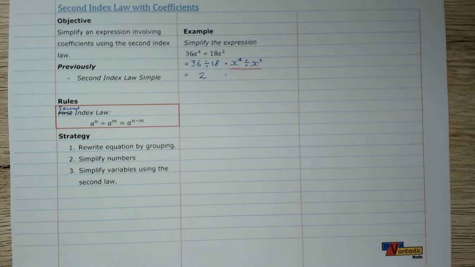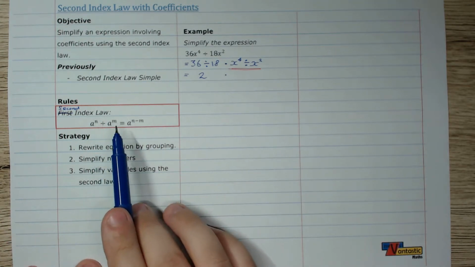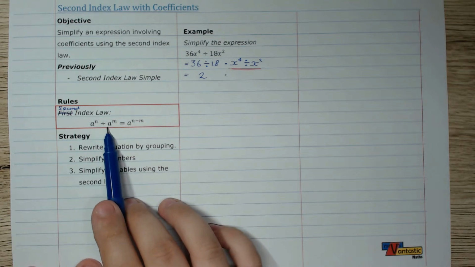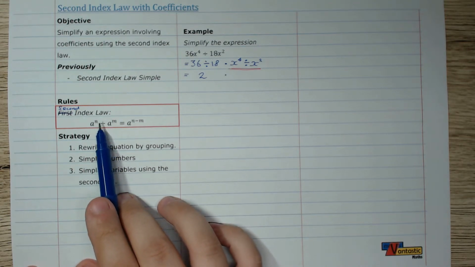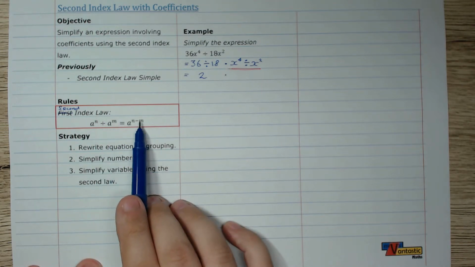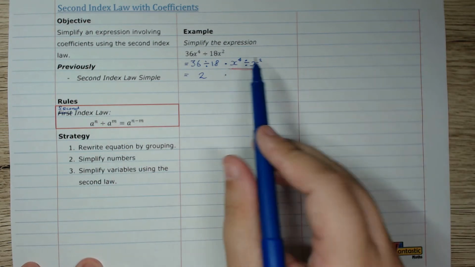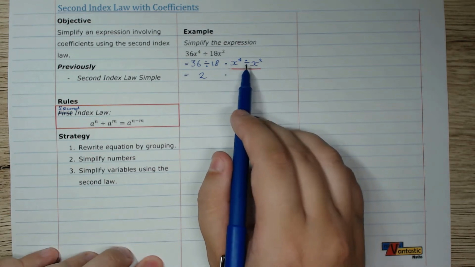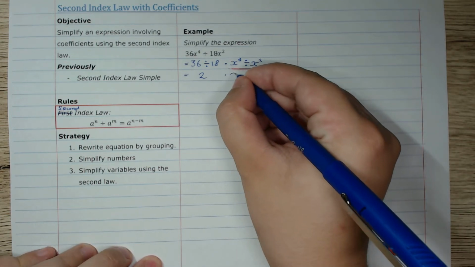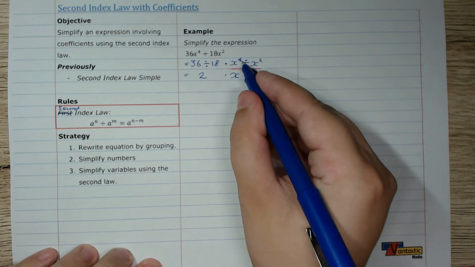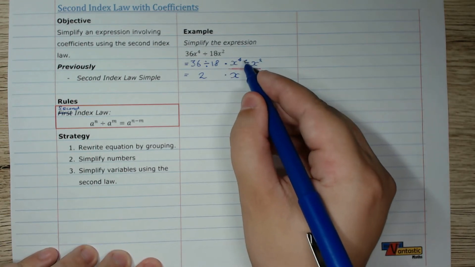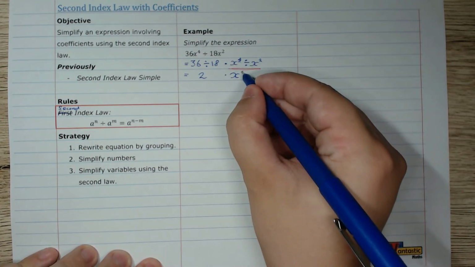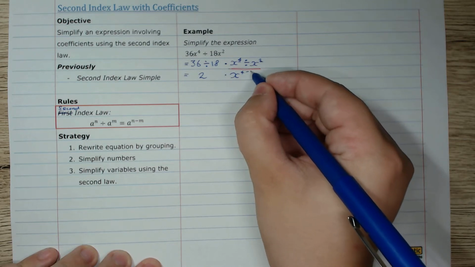And this is where we can use our second index law. So remember, our second index law says that if we have any numbers with the same base that are being divided, we can simply subtract their powers. And that's exactly what we have here. Both have base x and we're dividing. So we're going to keep the base x, but we're going to subtract their powers. So we're going to have the power 4 minus the power 2.